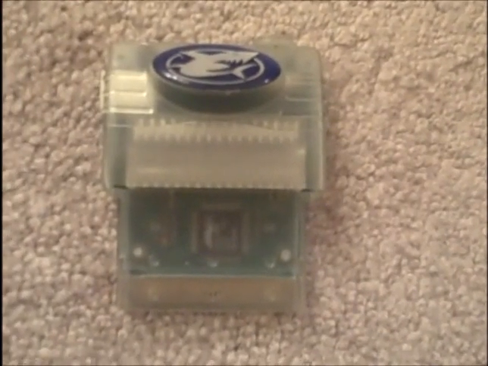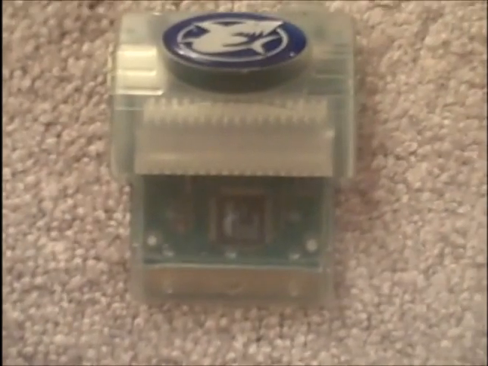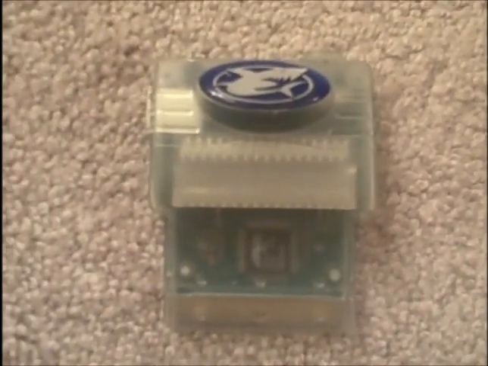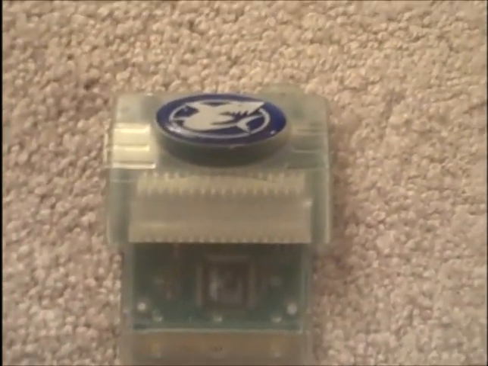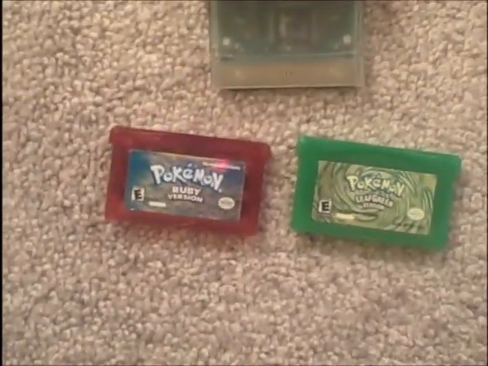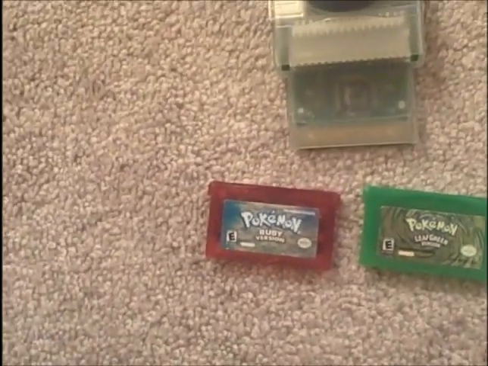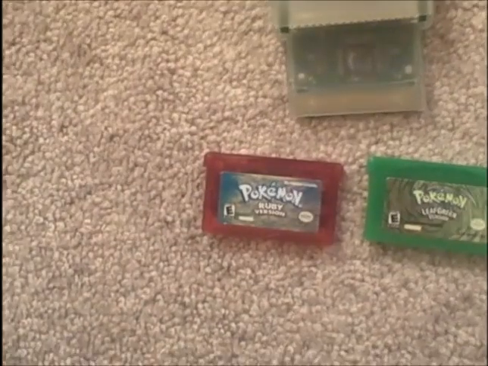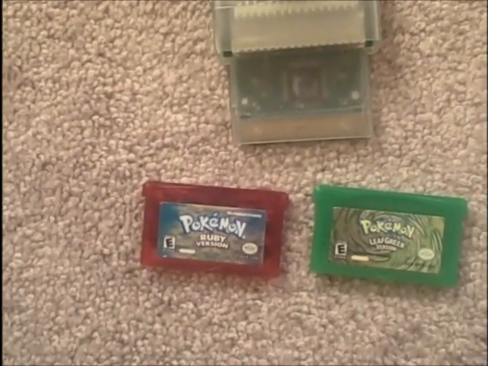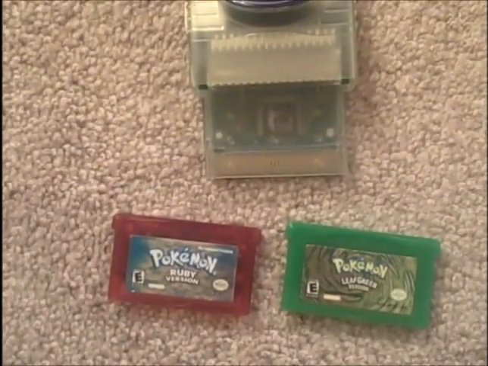So the reason why this is relevant to us, why can't we just use the original device as it is with those codes? Because these games right here, Pokemon Ruby, Pokemon Leaf Green, two of the most popular games of their time, and really for the whole device, they do not work with this device because they were made after it.